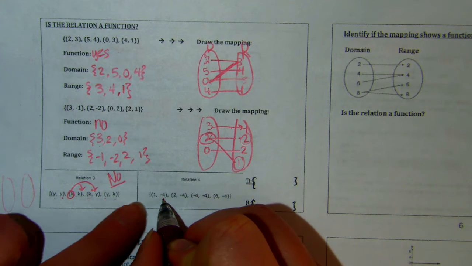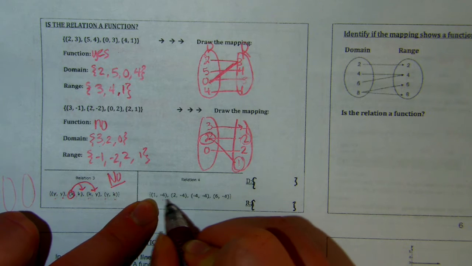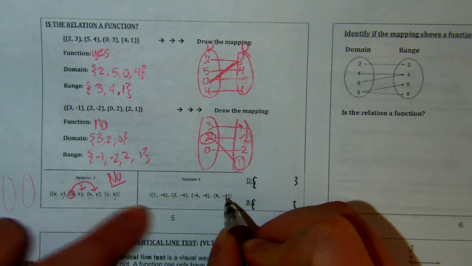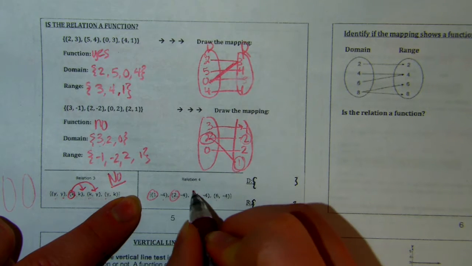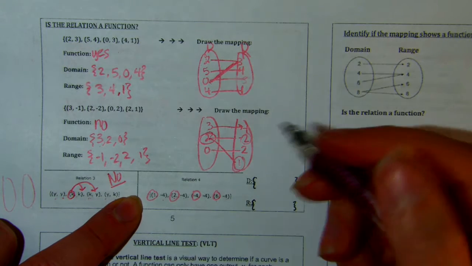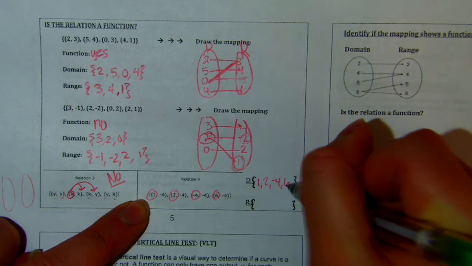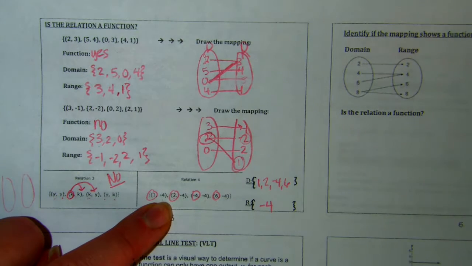Relation 4. 1 goes to negative 4. No other ones. 2 goes to negative 4. Negative 4 goes to negative 4. And 6 goes to negative 4. But we have different x's, all different, so we're safe. The domain is 1, 2, negative 4, and 6. And the range, they all go to negative 4. But it's still a function.